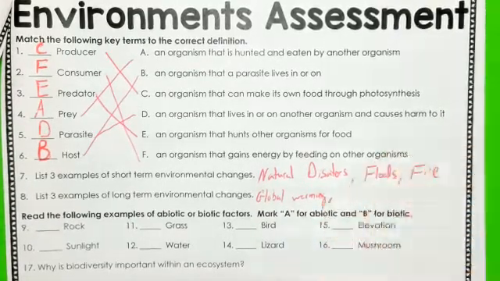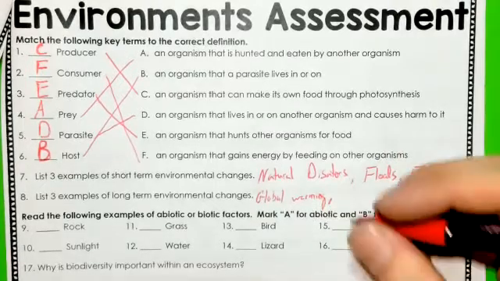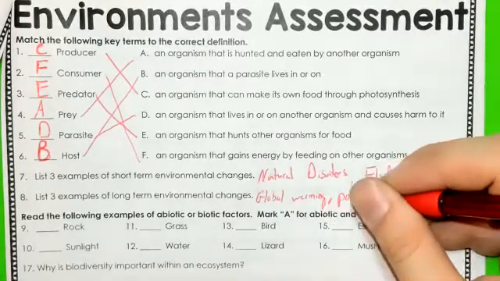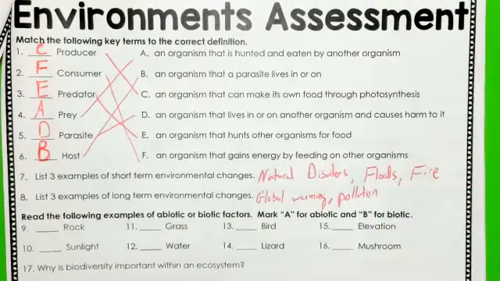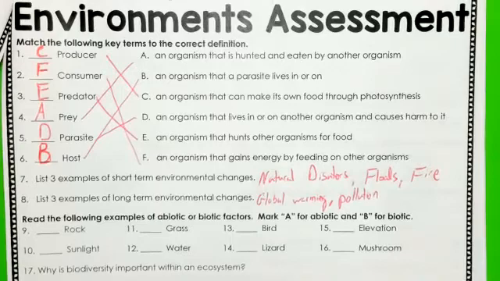What's another long-term effect? Pollution. Your car will put out a little bit of pollution over a long period of time. If everybody had a car for the past 200 years, that's going to put out a gradual, pretty good amount of pollution, right?